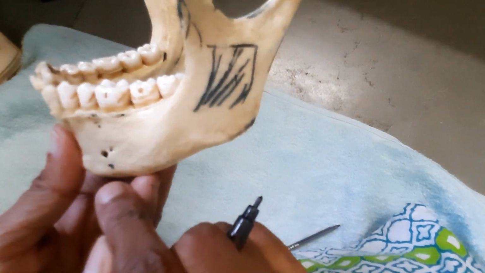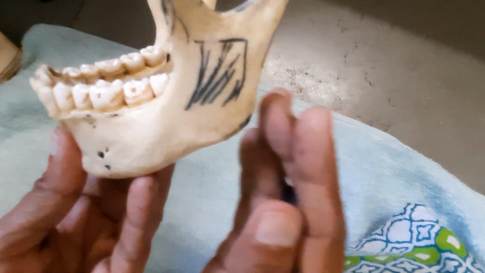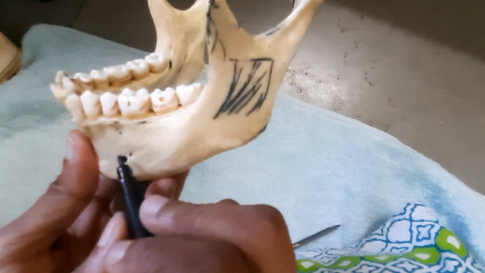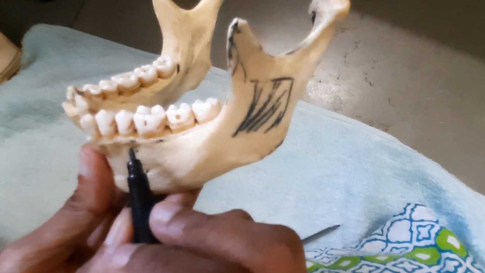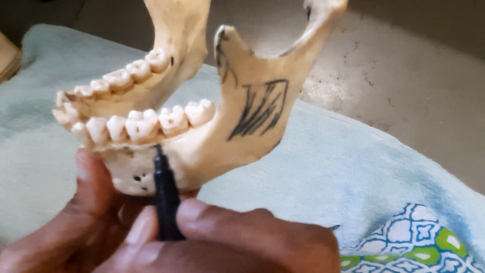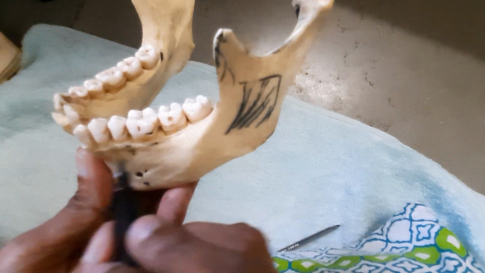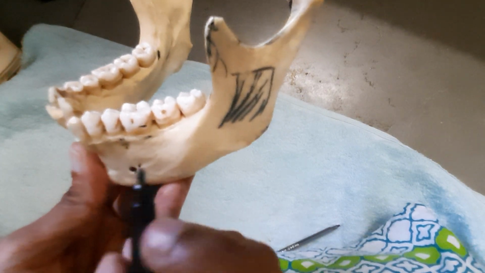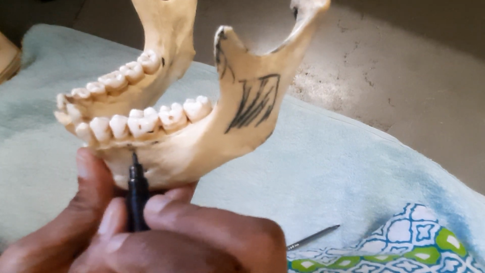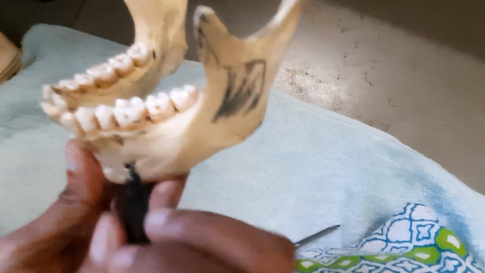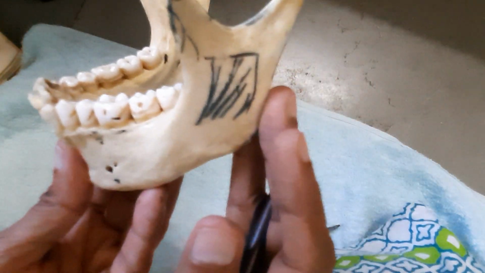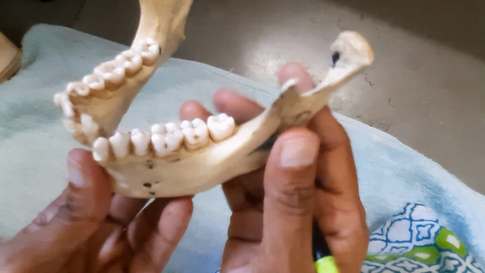While in the case of children, the angle is 140. And in old age, this mandibular foramen will lie near the upper border, and these sockets become absorbed, the alveolar margin gets absorbed. So the mandibular foramen will come near the upper border, and the angle again becomes obtuse, more obtuse.